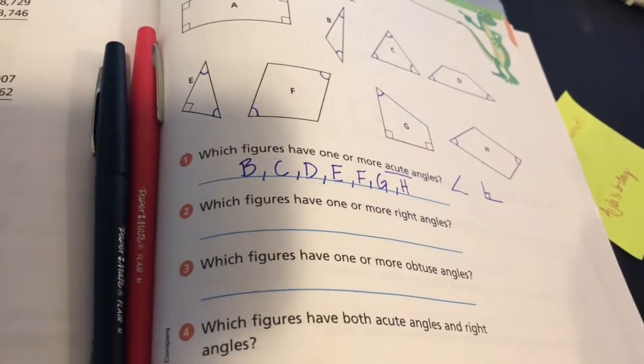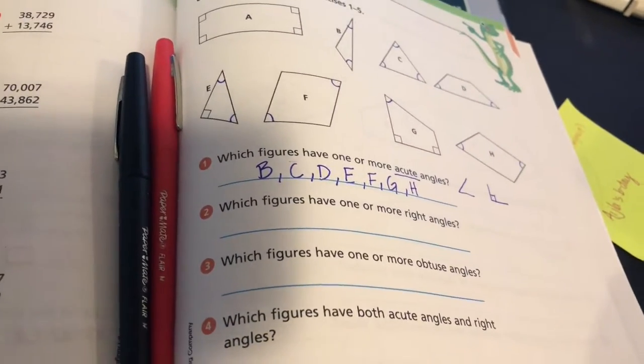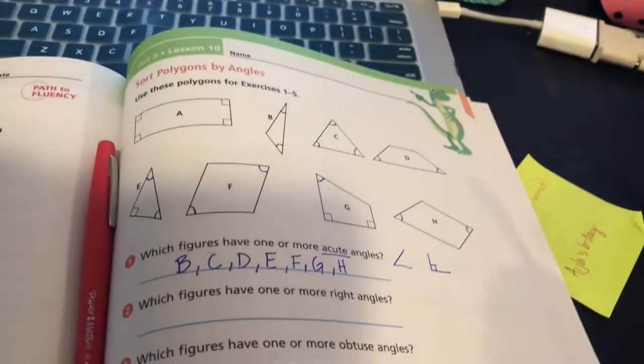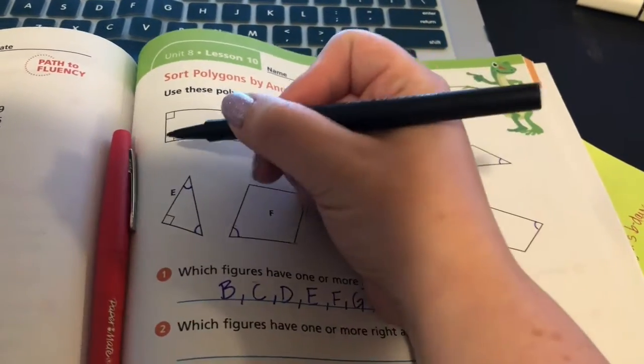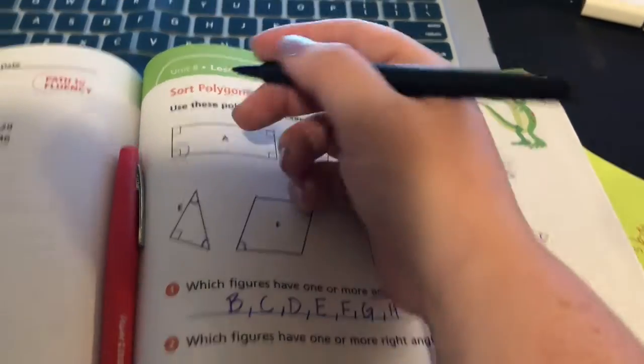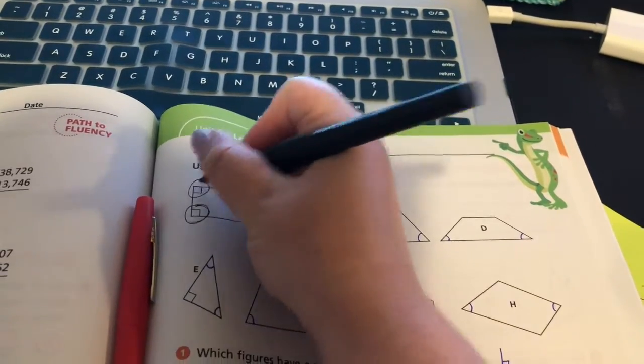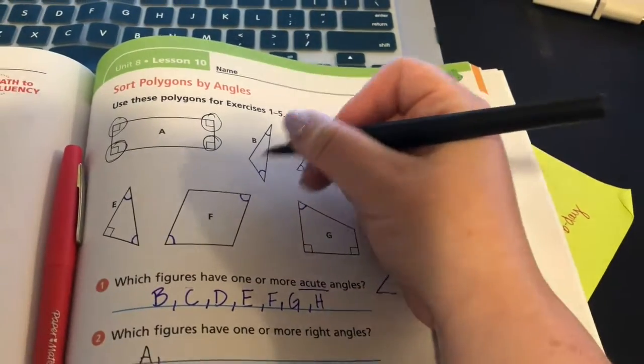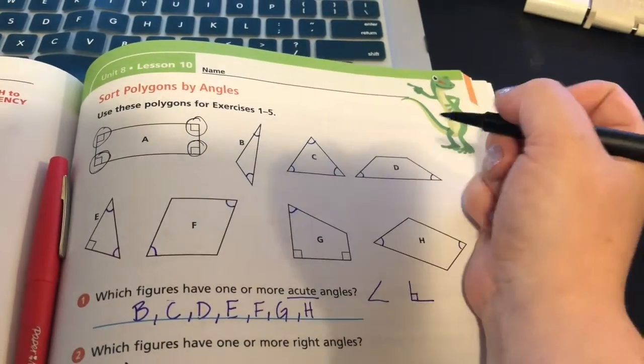Now, for number 2, it's asking for right angles. So I'm going to represent my right angles with my black pen. Which figures have 1 or more right angles? Well, figure A, obviously, right? Because it has a right angle right here, here, here, and here. So figure A has right angles. Figure B does not have any right angles. C does not.